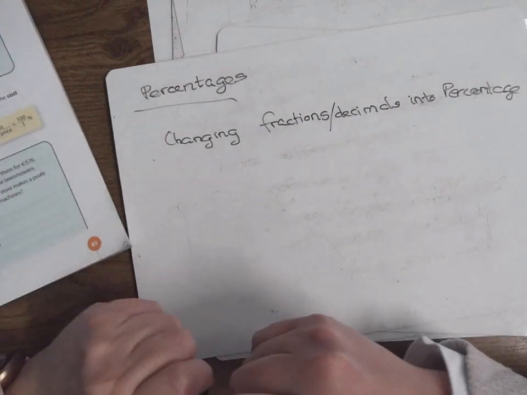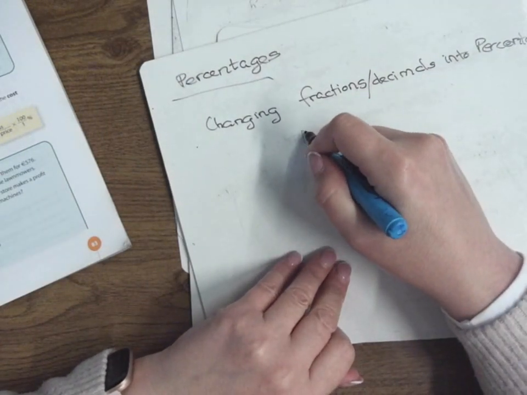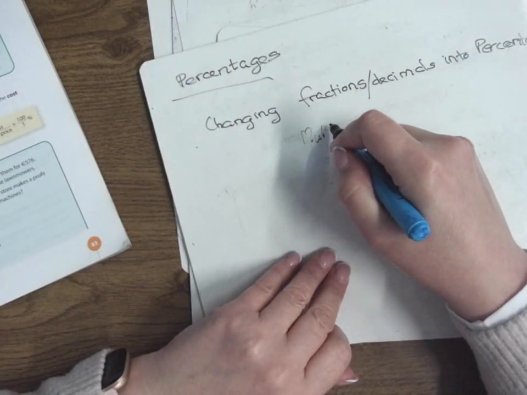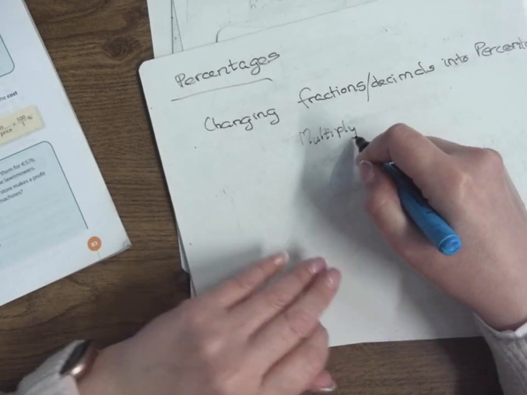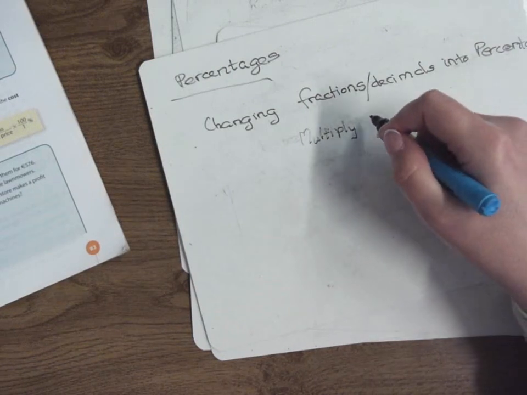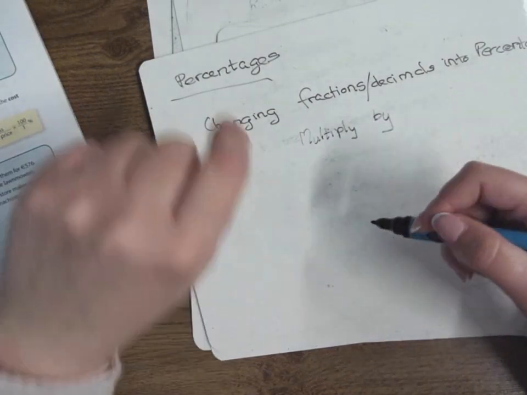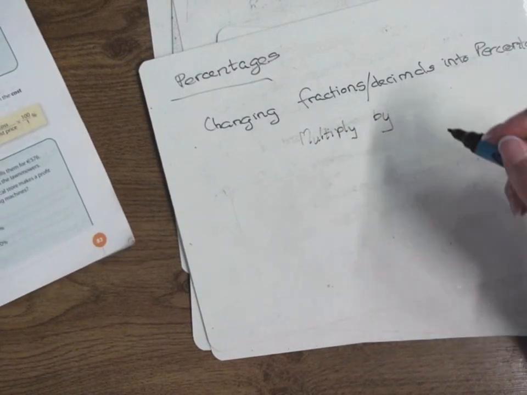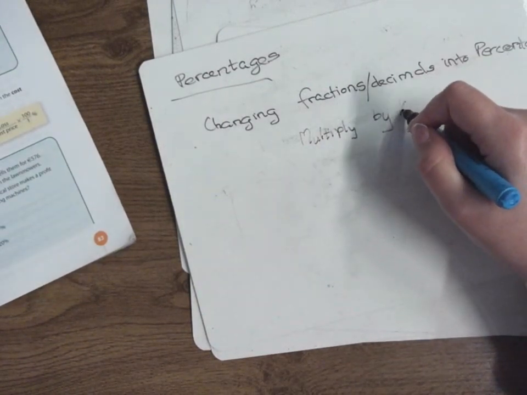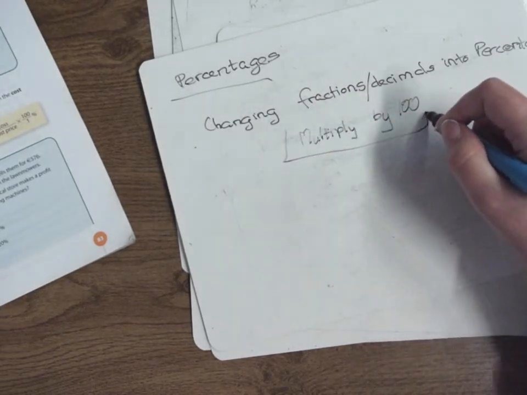What's the rule? Multiply by... how to turn anything into a percentage. What does percent mean? Percent, cent is a clue. What does it mean? Out of 100. So if you want to turn anything into a percentage, you multiply by 100. So the magic number is 100.